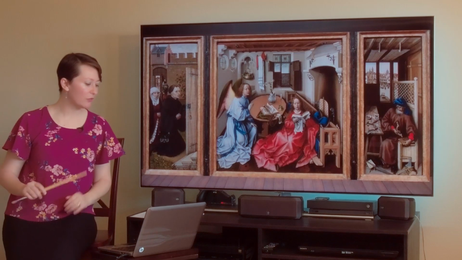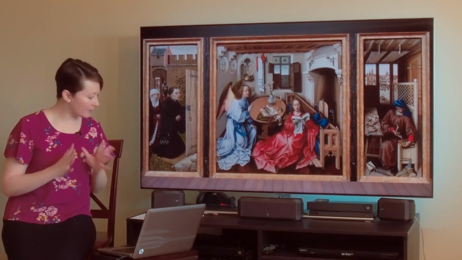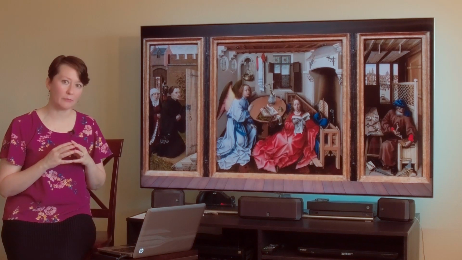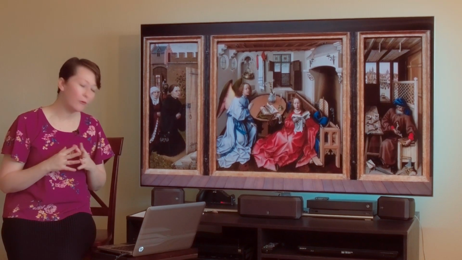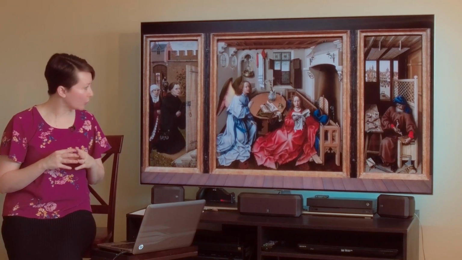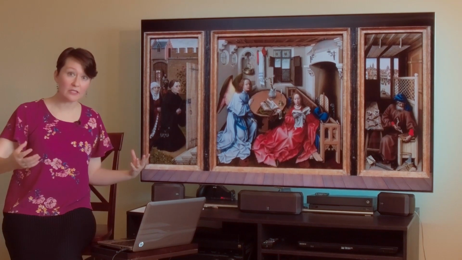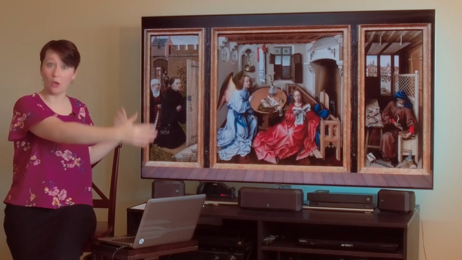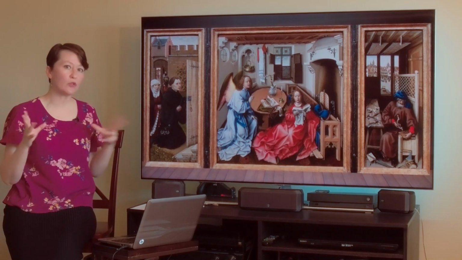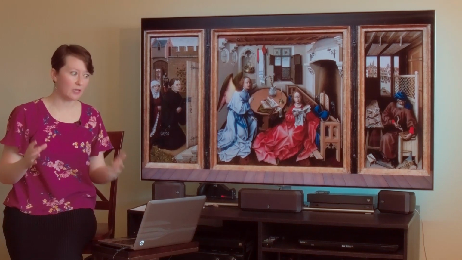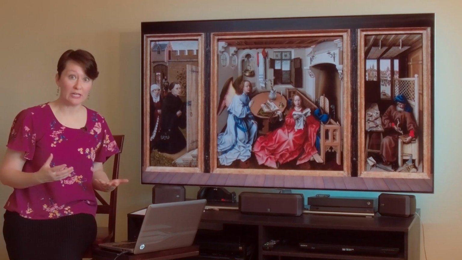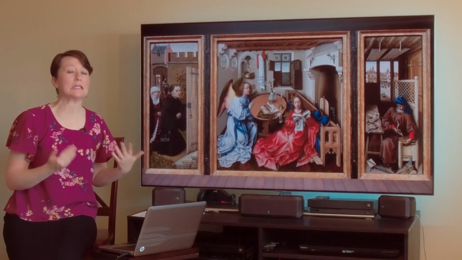I want to show you this image. This is a painting called the Merode Altarpiece by Robert Campin, and it dates around 1425 to 1430. It's an altarpiece. That means it's going to depict a religious scene, and you would see this in a church up on the altar. And we're going to read this painting together because it does tell a story that gets depicted quite frequently in art history, and it's the story of the Annunciation.